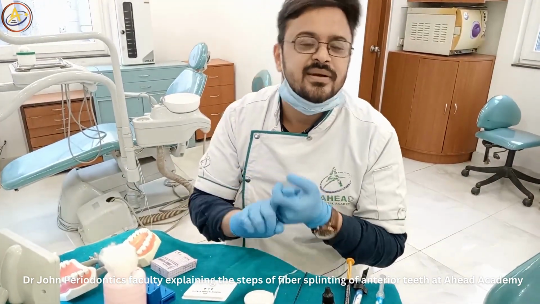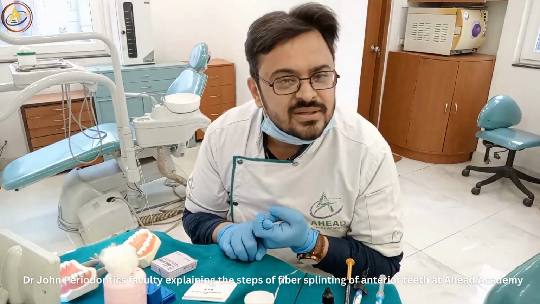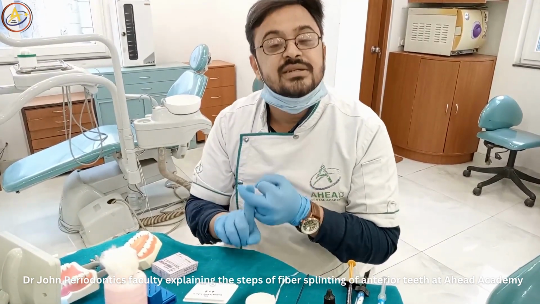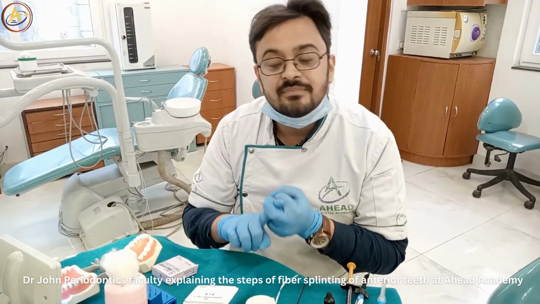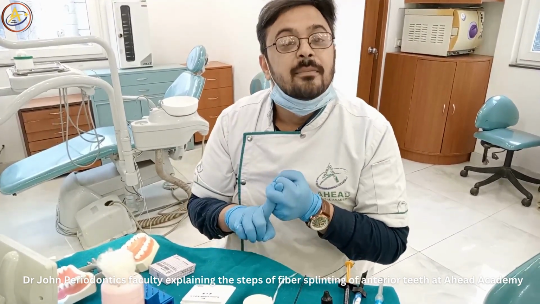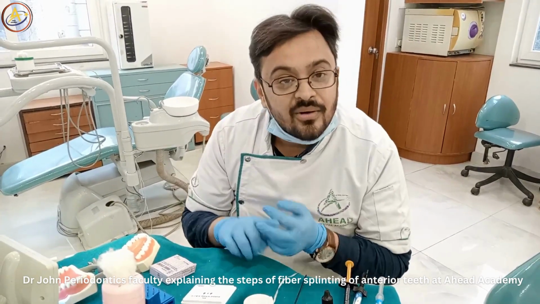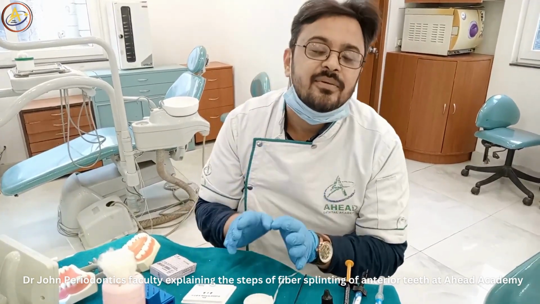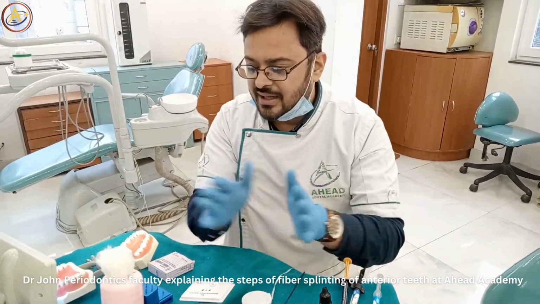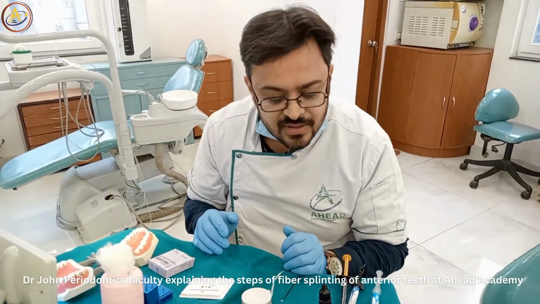So here comes your splinting. Splinting will save your teeth from extraction. Splinting will help you in aesthetics. If a patient is having a problem in the anterior teeth, some patient is having a fracture, a sudden trauma, or has had some accident, in all these cases splinting will help you in a very fast and very simple way. Okay. So today I will give you a demo of splinting.